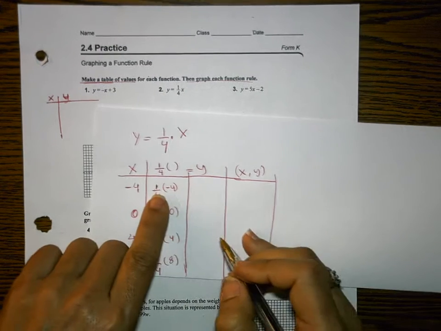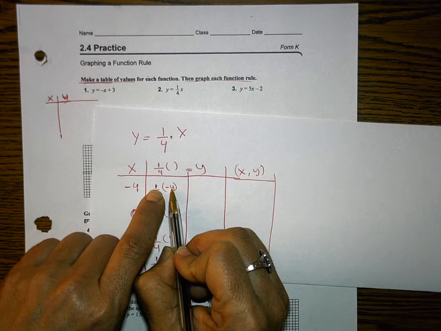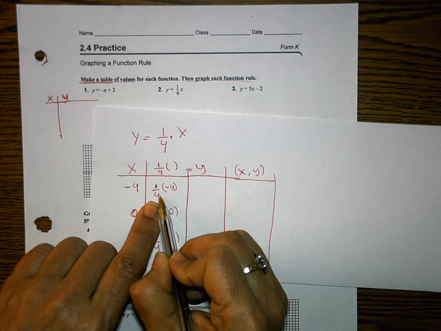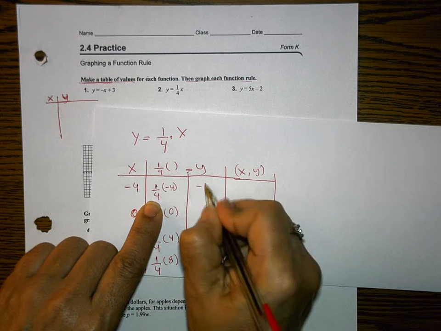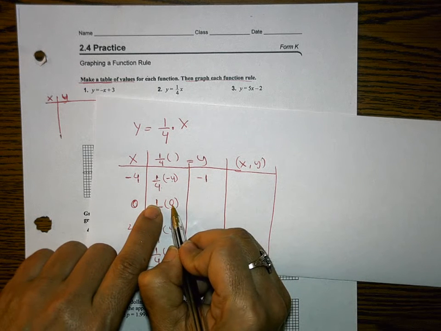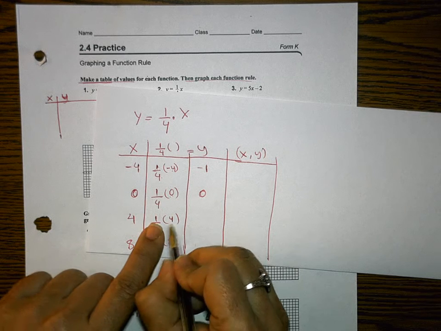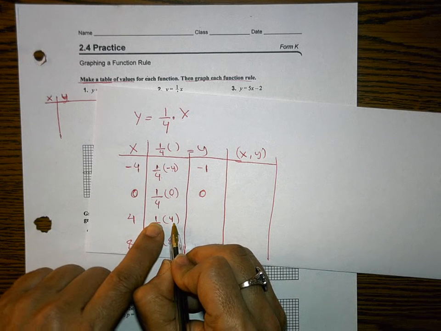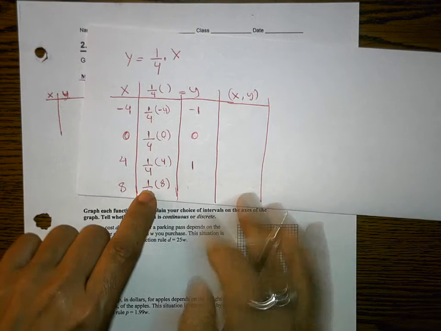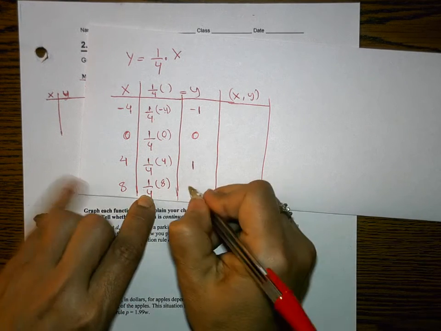So let's do the calculations. -4 times 1 is -4. But then you have to divide it by 4. So -4 divided by 4 is -1. Okay, 1/4 times 0. 0 times 1 is 0. Divided by 4 is 0. And then 1 times 4 is 4. And then divided by 4, you get +1. The last one is 1 times 8, which is 8. And then you divide it by 4 and you get a 2.